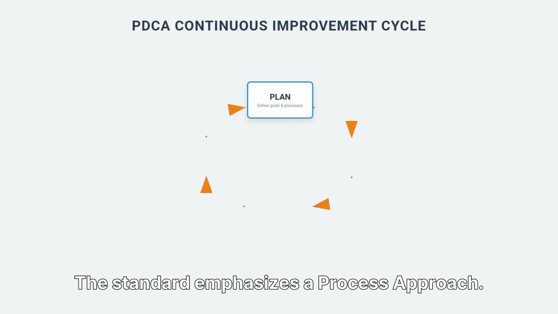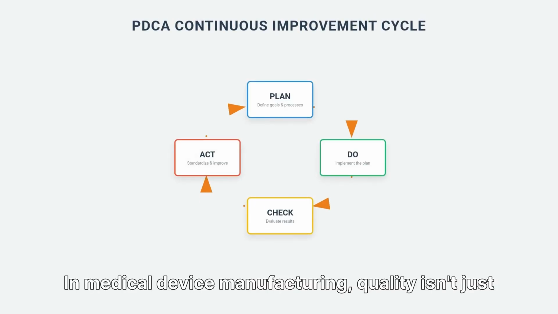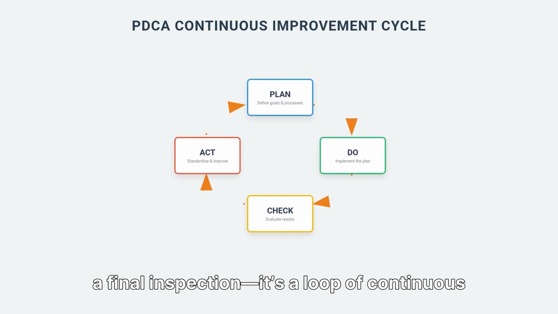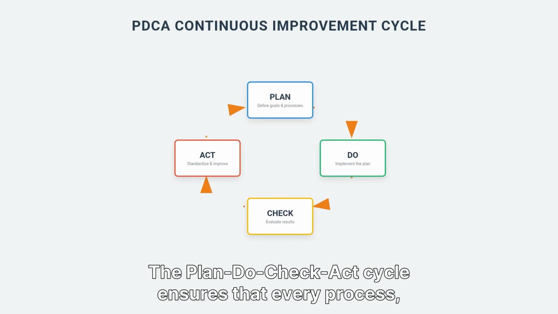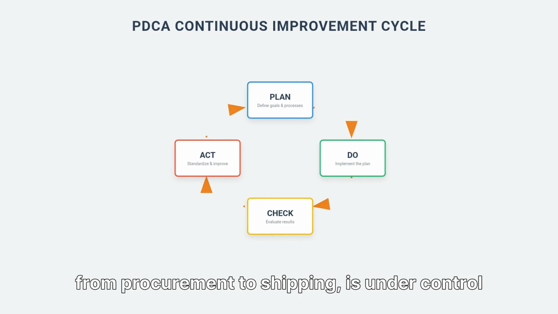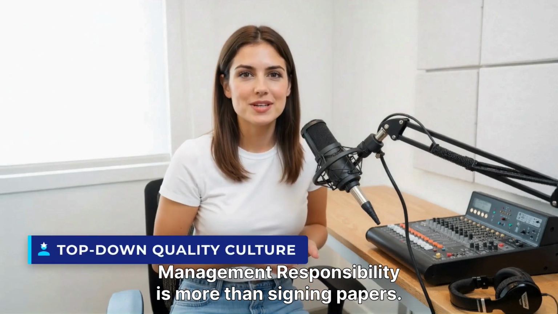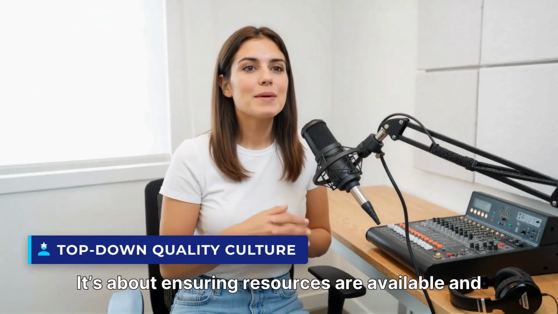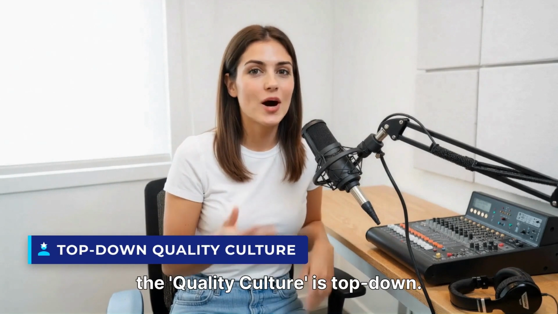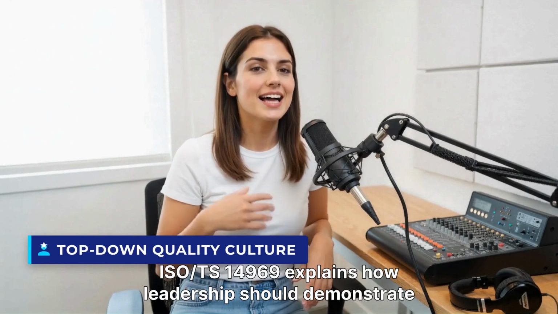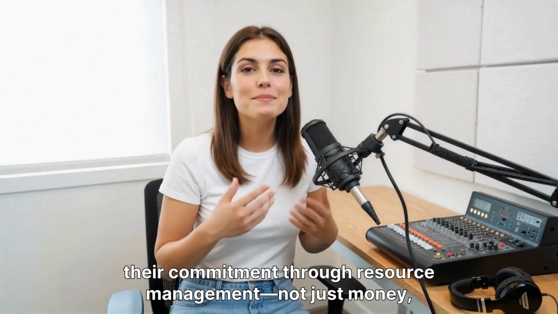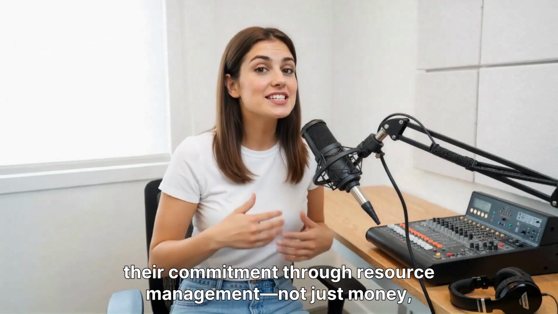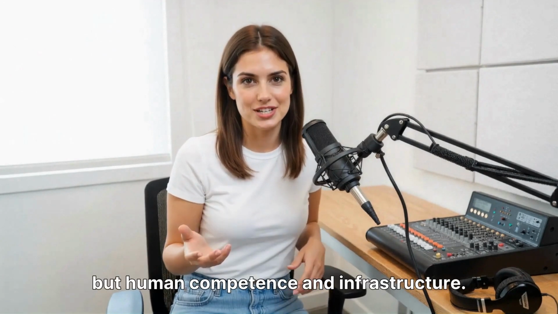The standard emphasizes a process approach. In medical device manufacturing, quality isn't just a final inspection. It's a loop of continuous improvement. The Plan, Do, Check, Act cycle ensures that every process, from procurement to shipping, is under control and monitored. Management responsibility is more than signing papers. It's about ensuring resources are available and the quality culture is top-down. ISO TS 14969 explains how leadership should demonstrate their commitment through resource management. Not just money, but human competence and infrastructure.